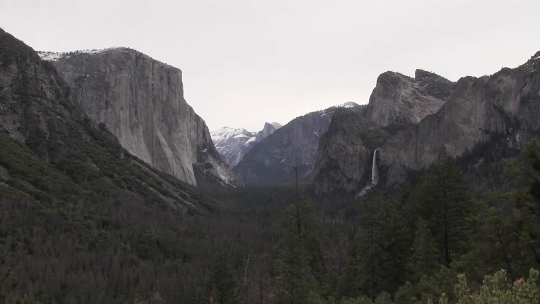Yosemite National Park, Valley View. Take 2, Yosemite National Park, Tunnel View. This is one of the classic views in the park. Right now it's mid-morning, it's overcast. What I'm looking for exposure is right there in the middle. You see the mountain, that should be pretty close to 18% gray.